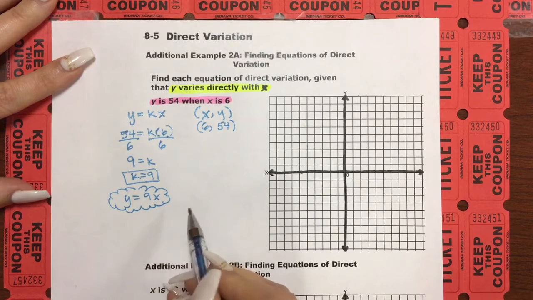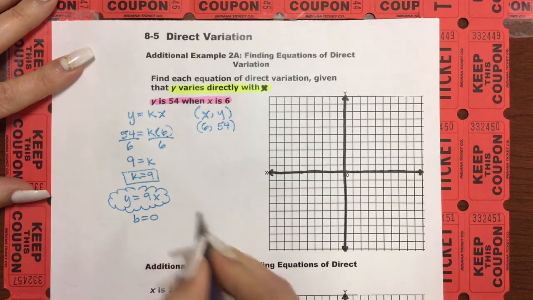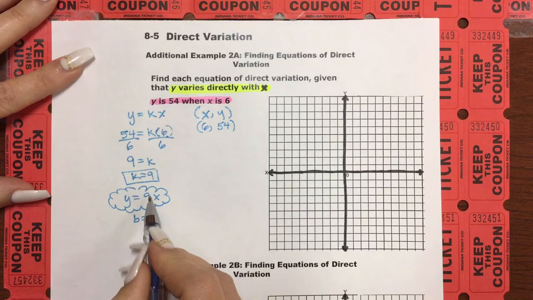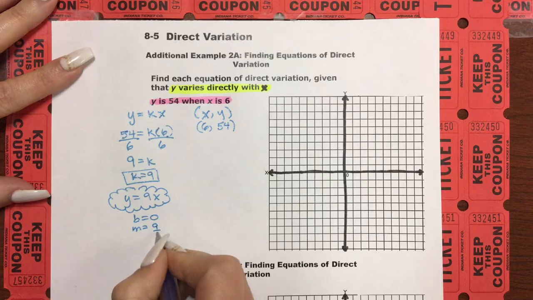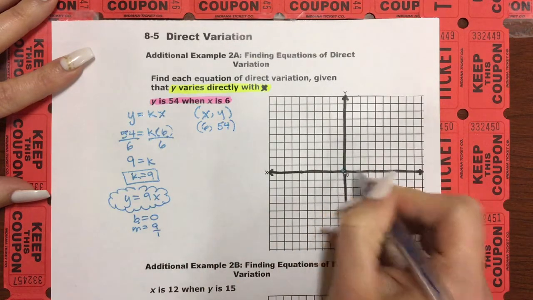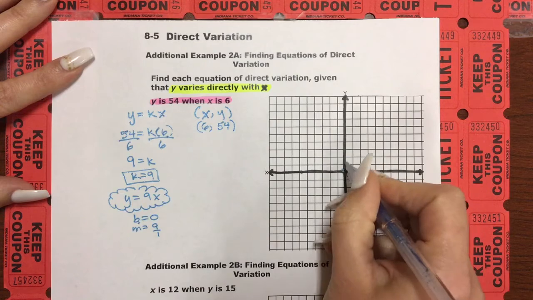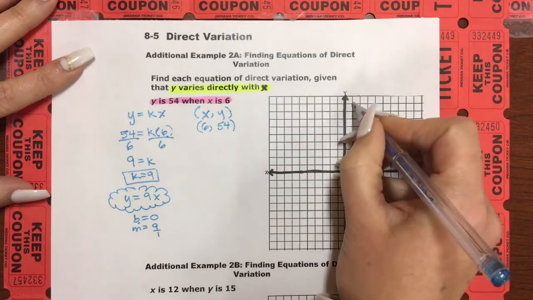We know that there is no number out here, so our y-intercept is actually equal to 0, and our slope is the same thing as k, so our slope is equal to 9 over 1. We're going to graph it. The y-intercept is at 0. From here, we're going to go up 9: 1, 2, 3, 4, 5, 6, 7, 8, 9, and over 1 right there.